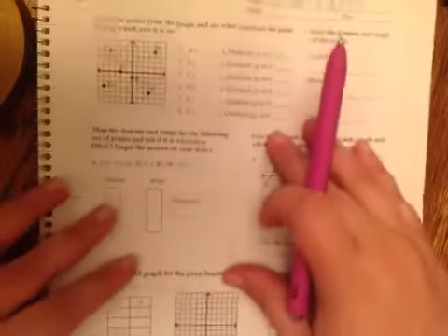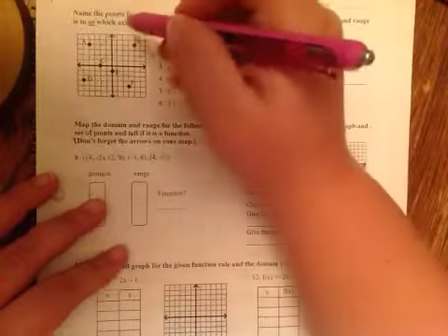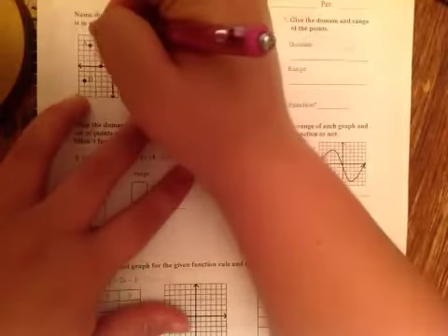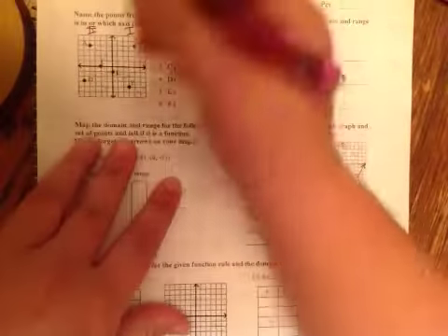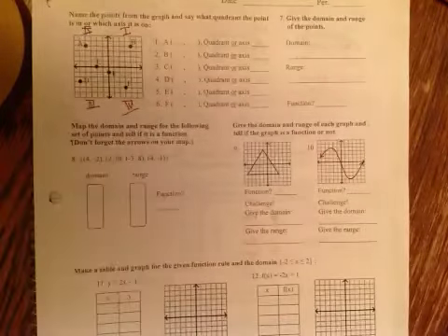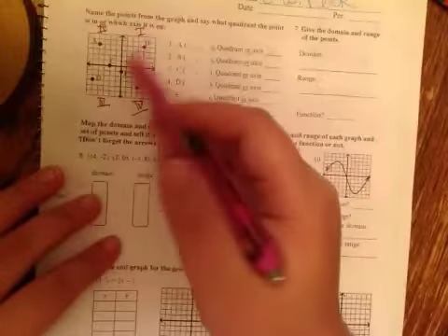So here we go. We're going to first, it says label, name the points on the graph and say what quadrant they're in. Well, the first thing you need to do is label the quadrant. So we talked about yesterday, quadrant 1, 2, 3, and 4. We talked also yesterday about how it has to be in Roman numerals. So A, let's look at A. Okay, so let's look at A.